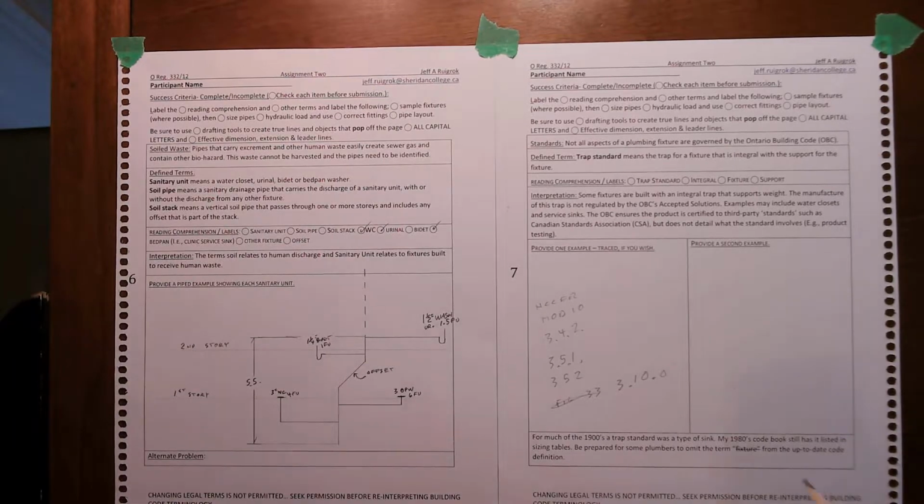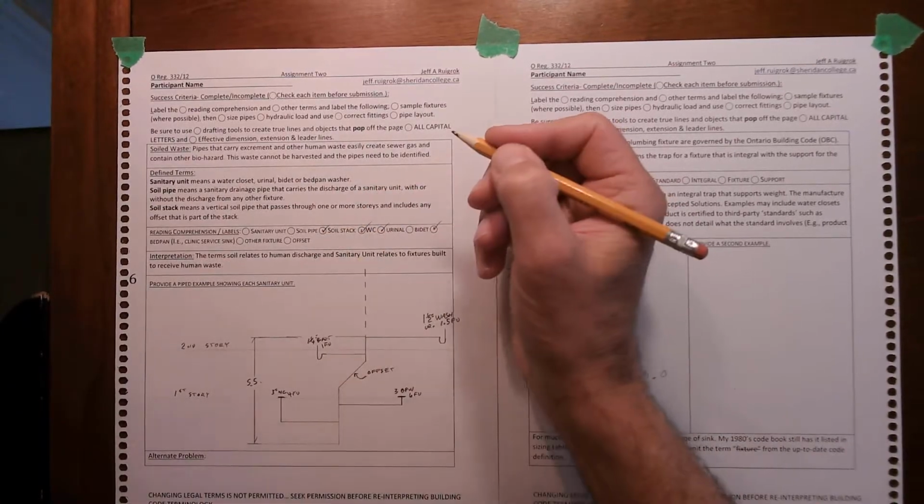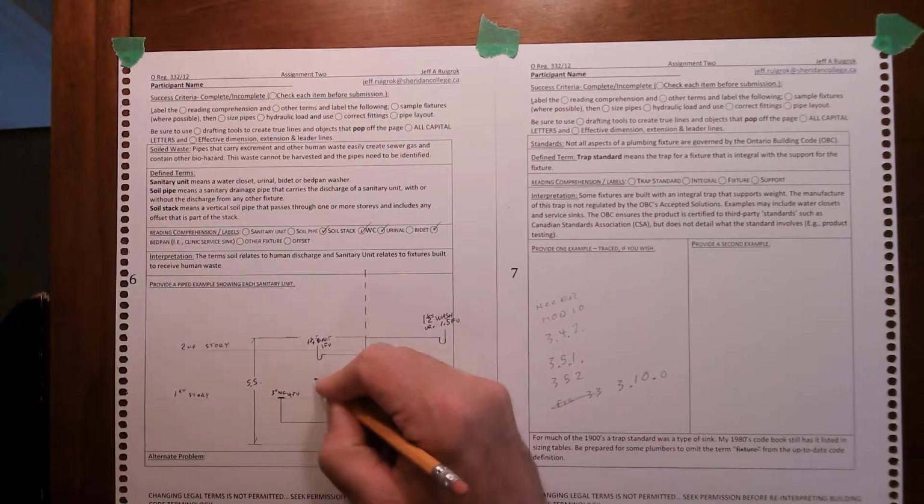There's your soil stack. And then soil pipe.